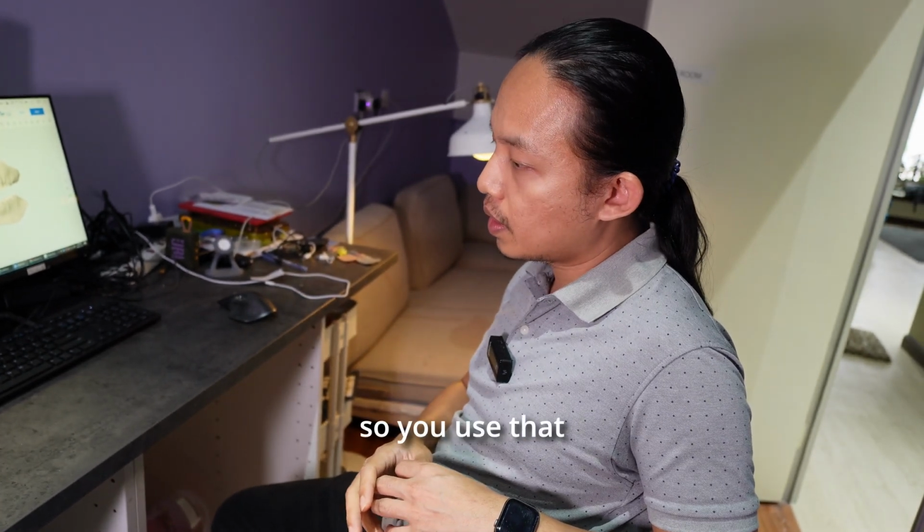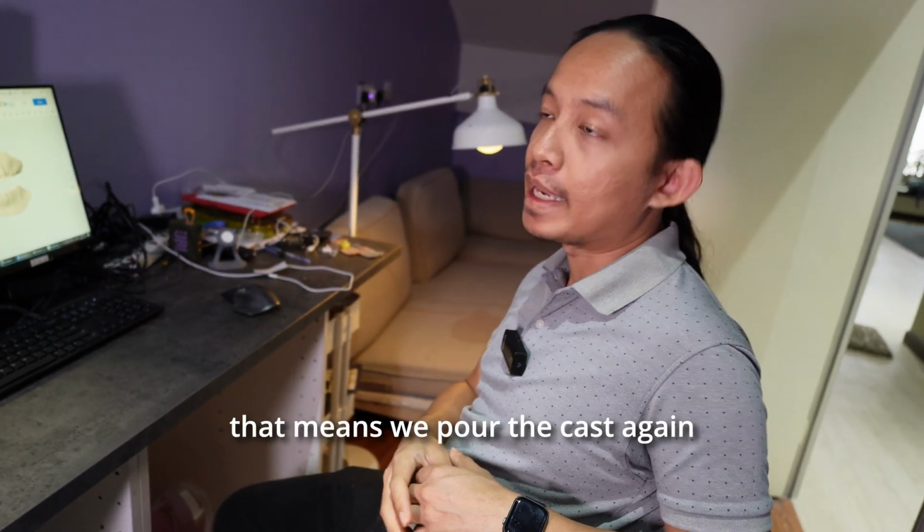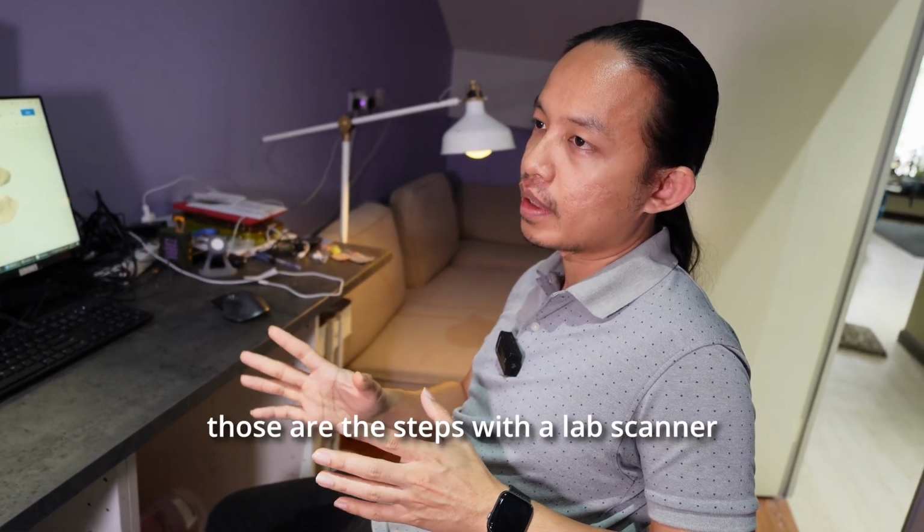Alright, so you use that, do border molding, take another impression, then you scan. It means we pour the cast again. Yeah, so pour the cast again. So those are the steps with a lab scanner.